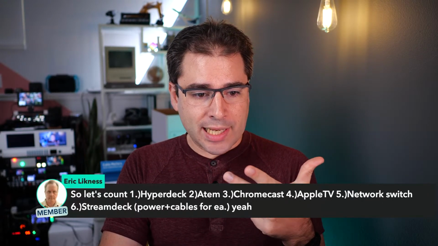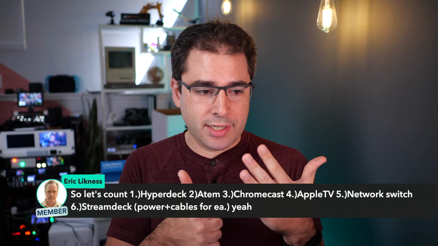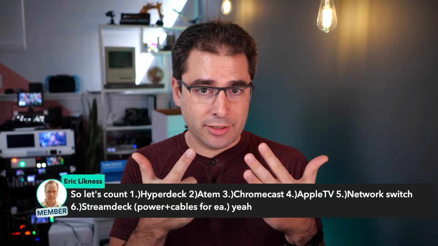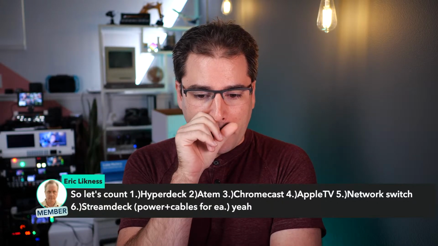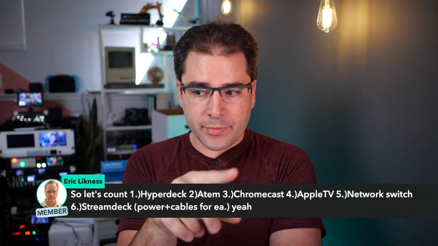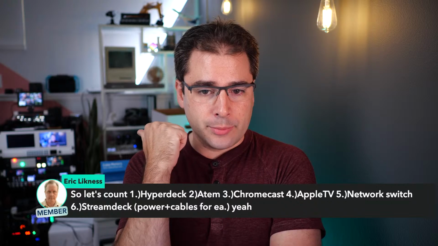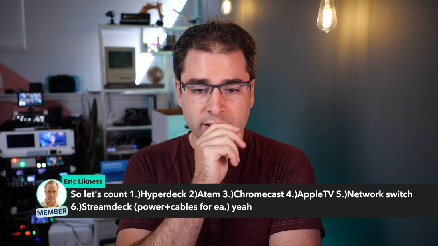HyperDeck, ATEM, Chromecast, Apple TV, network switch, Stream Deck, and power cables. Oh, and a little HDMI encoder for the multi-view so that I can pull her multi-view remotely. That's a lot of junk in there.